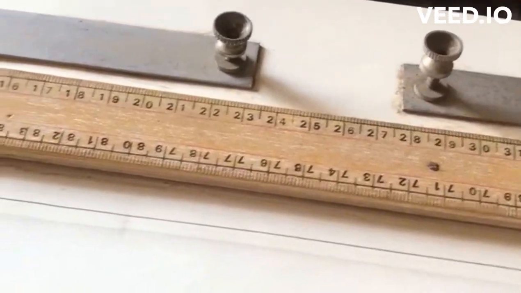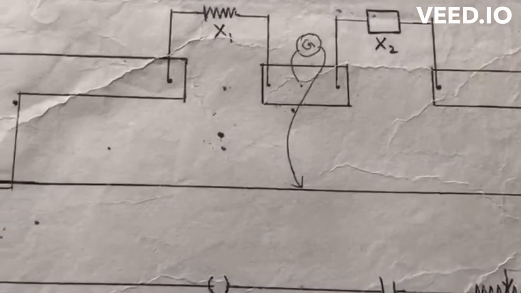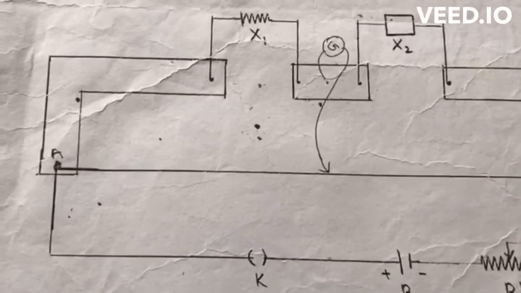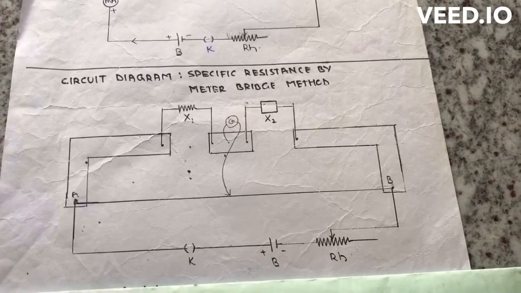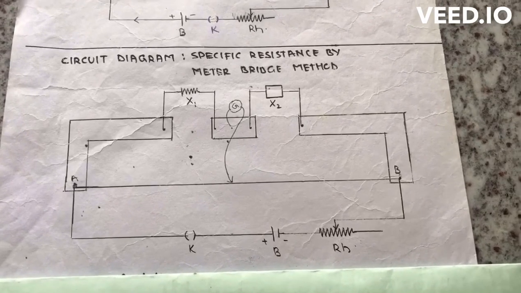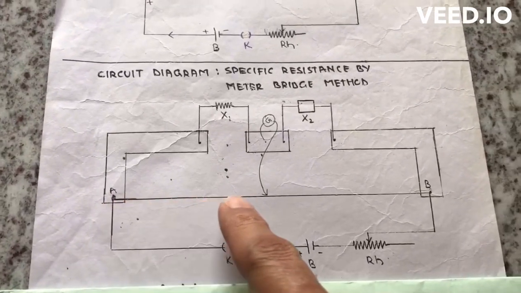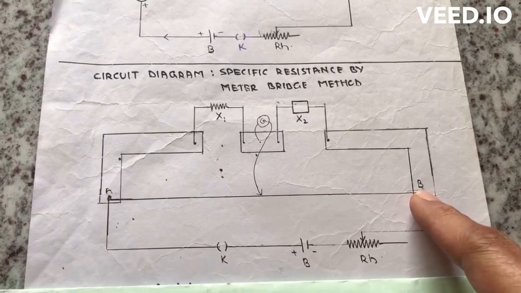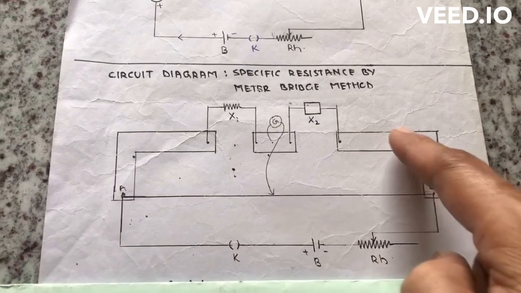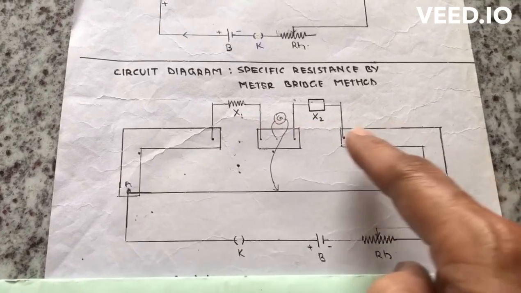Now let's look at what circuit diagram you would be required to follow for this experiment. The circuit diagram is as you see here. This is the wire which I was speaking of earlier. This whole thing is the meter bridge.